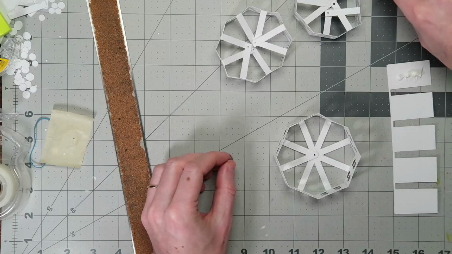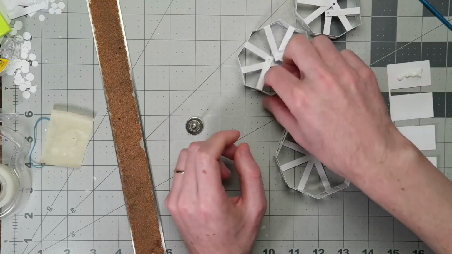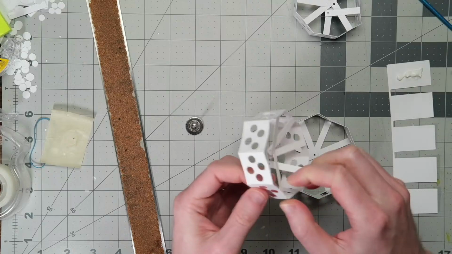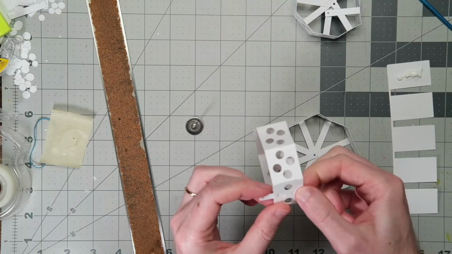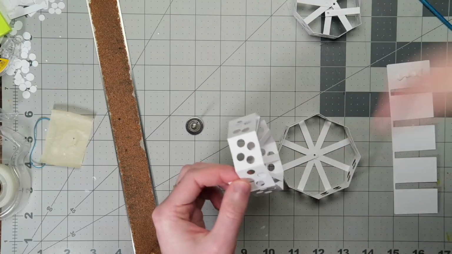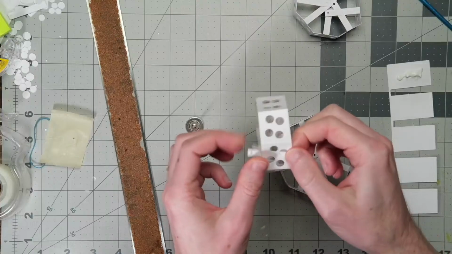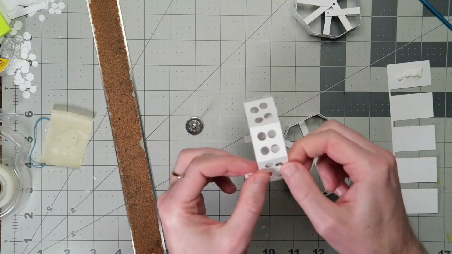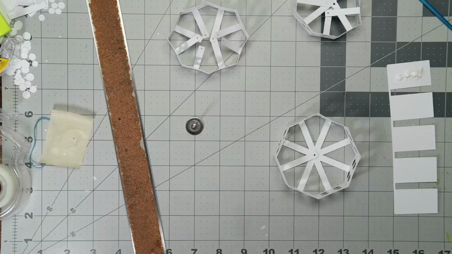I can already see something that I'll need to consider, which is the height of the paper as it goes back further, because the thickness of the spokes adds up.